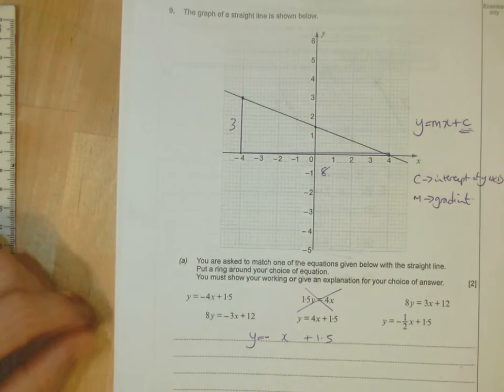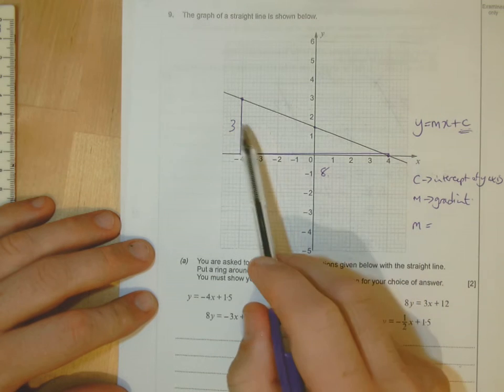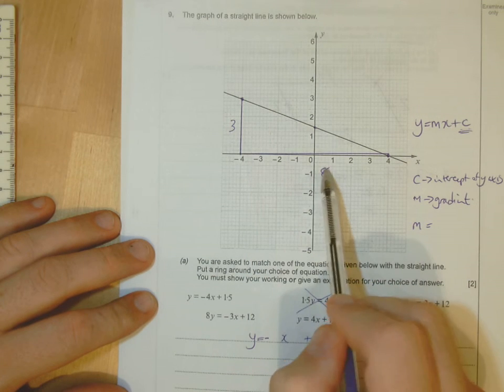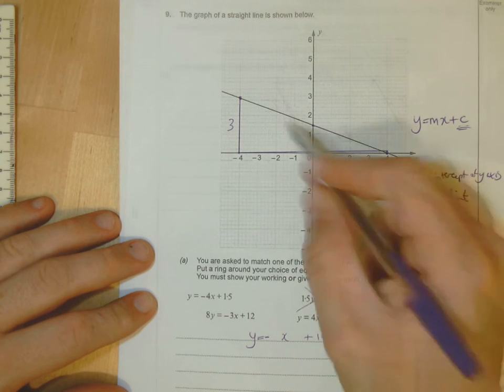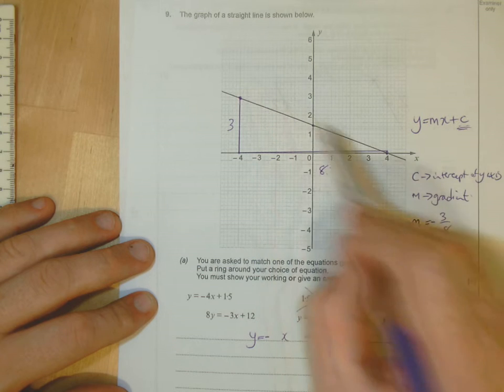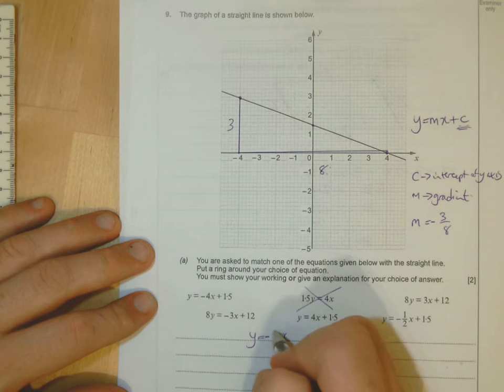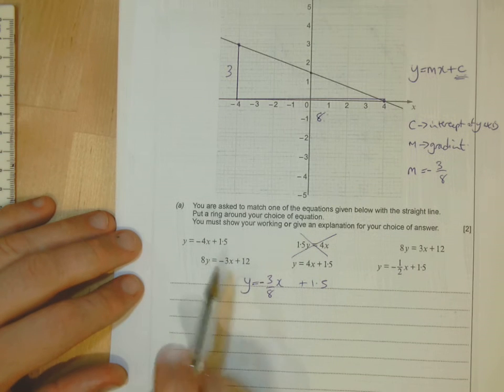Okay, so the gradient then, to get m, the gradient, it's always the vertical divided by the horizontal. Okay, so 3 divided by 8. Vertical divided by horizontal, always that. And it's going to be minus in this case, right? Because it's negative, because it's going downwards. Now if I put that in there, minus 3 over 8, you get this here. Now let's compare it to the answers we've got.